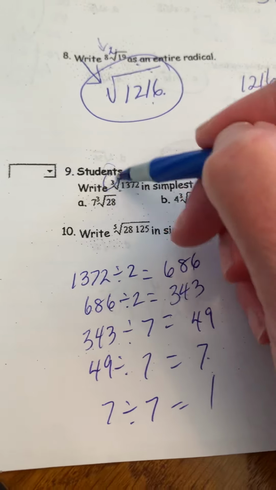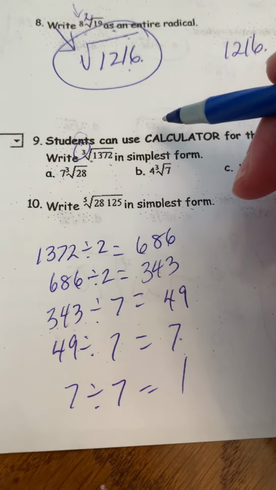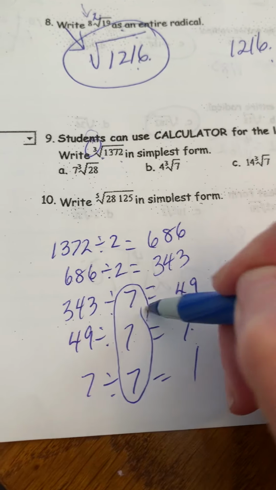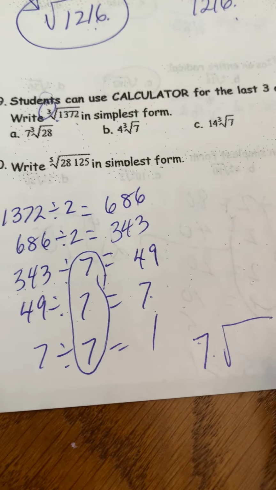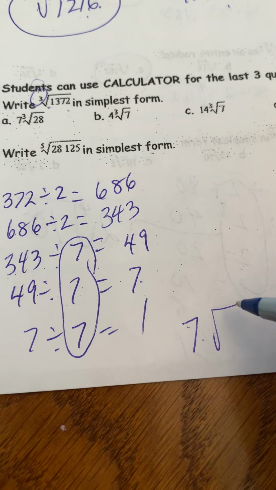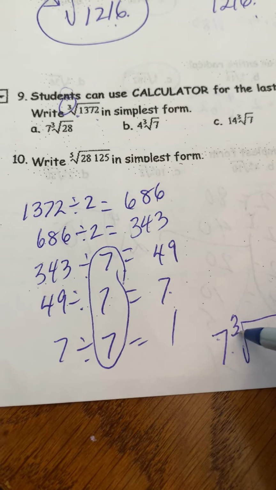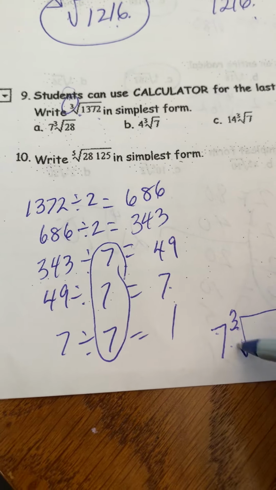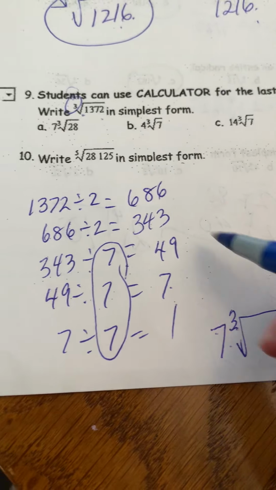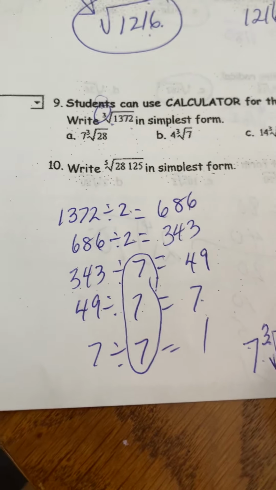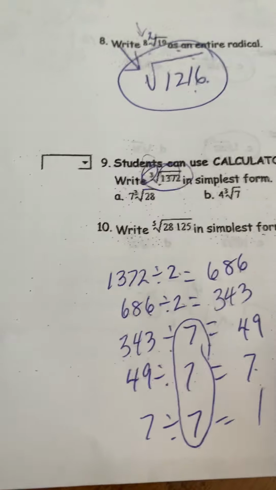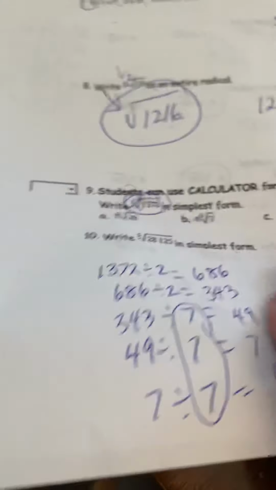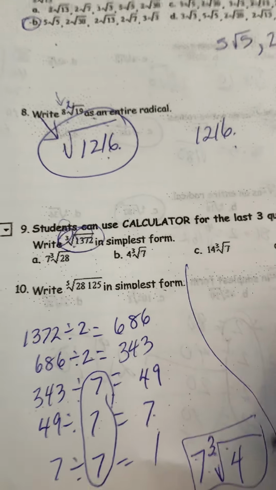Okay, because we've got an index of 3, we're looking for numbers to show up in groups of 3, and there we have it, the 7s. So we make that into our coefficient, we draw a radical sign, and look at, I'm not going to forget this, we have an index of 3. That is so very, very important. So I'm going to put that back in. What's left over? 2 times 2, which is 4. Entire radical, mixed radical. Okay, so now we're going to try it with a bigger number even.